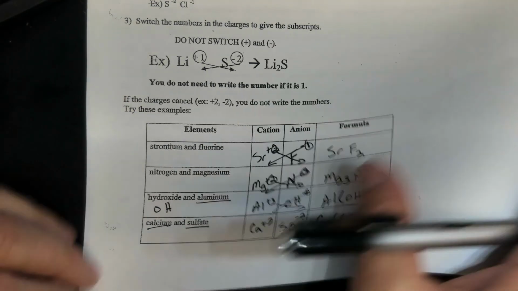Sound good? Let's look at a few examples real quick. Actually, let's not work a few examples. I will go over them with you in class. We're going to start simple. My examples are transition metals, and I don't want to get to that today. I want to do that next week. If you have any questions, please let me know. Don't hesitate to ask.